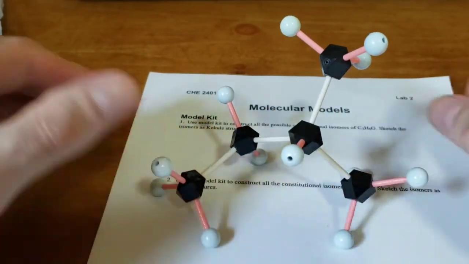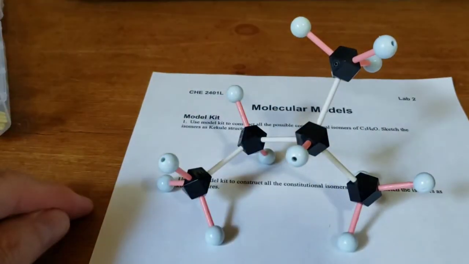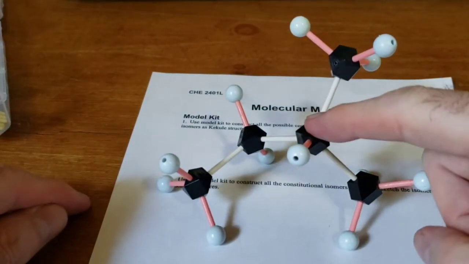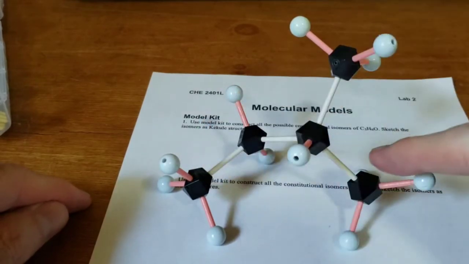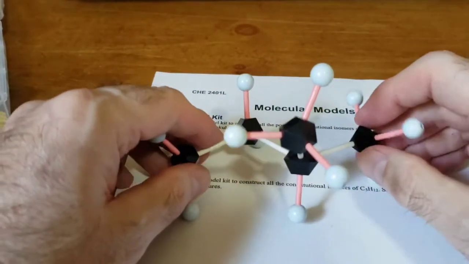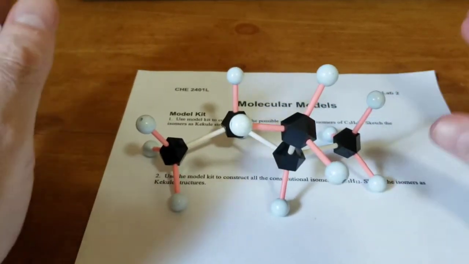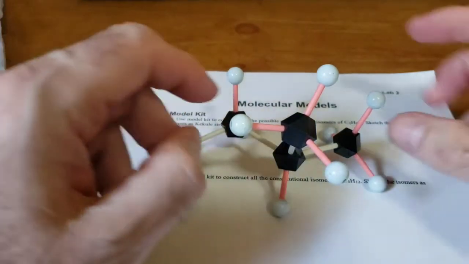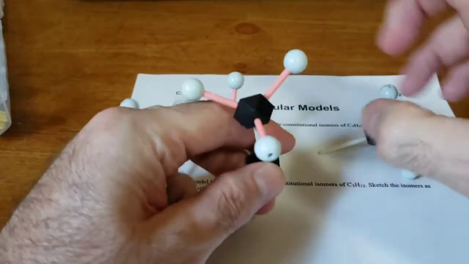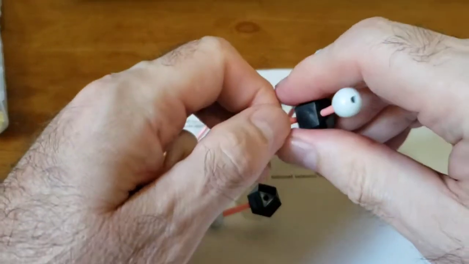Perhaps this one is 3-methylbutane. 1, 2, 3 with the methyl here. But no, 1, 2, 3, 4. This is also 2-methylbutane. So when we work through a systematic process of doing this and we get to our first duplicate, that's a sign that there are no more 4-carbon chains left available to us.